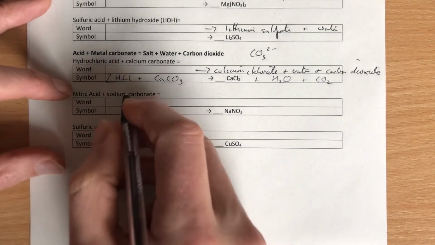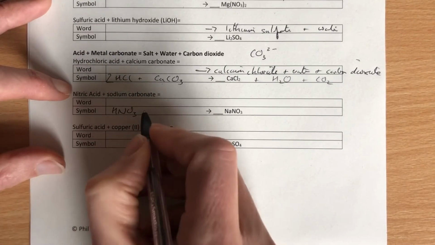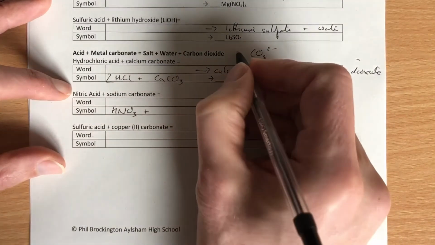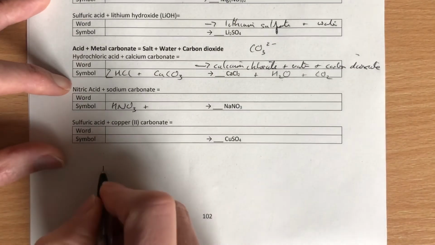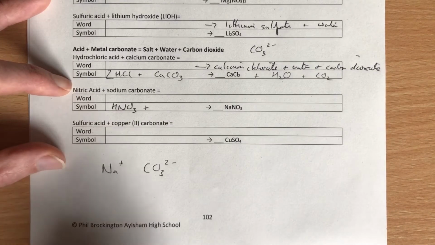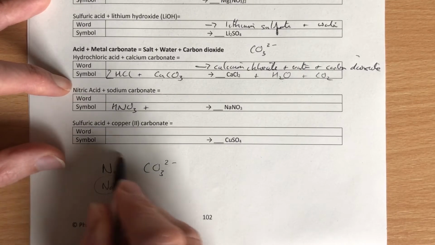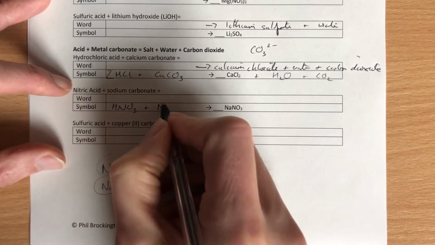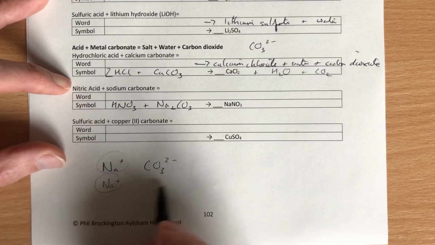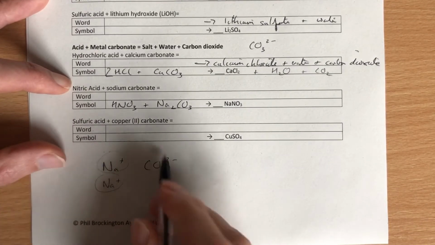Here, nitric acid. That's going to be HNO3 plus sodium carbonate. Remember I told you the carbonate ion is CO3 2 minus. Well, sodium is in group 1 of the periodic table. So that's therefore going to form a 1 positive ion with a CO3 2 minus ion. So these charges aren't balanced. How do we balance them? We're going to have more positives. So we need a second sodium ion. So the formula of sodium carbonate is Na2CO3. There is a video on writing the correct formulae of ionic compounds. If that didn't make sense to you, watch it.